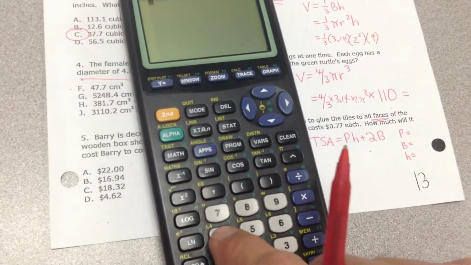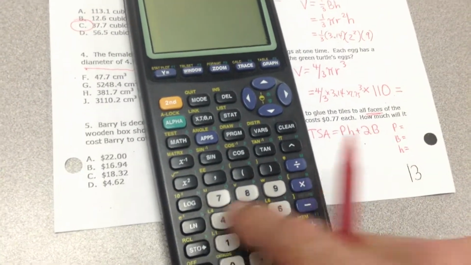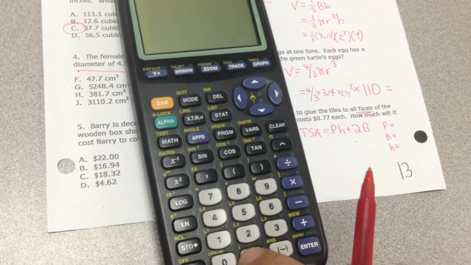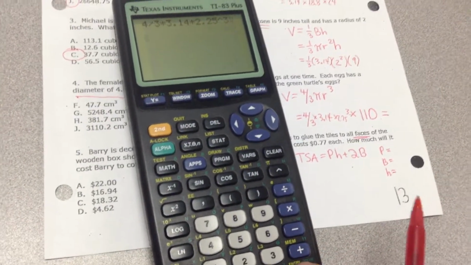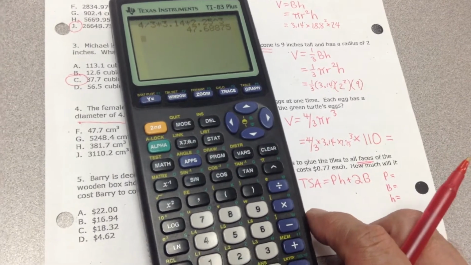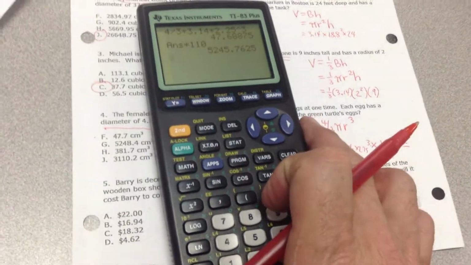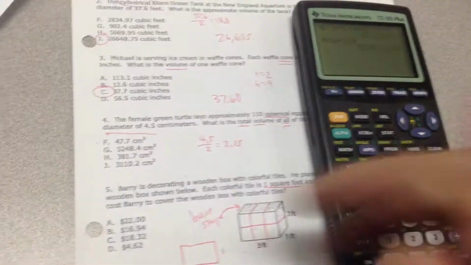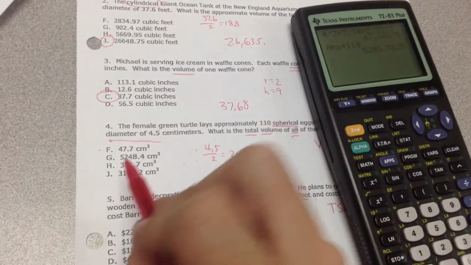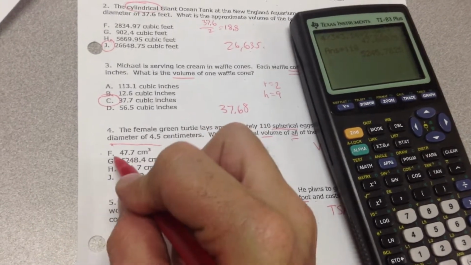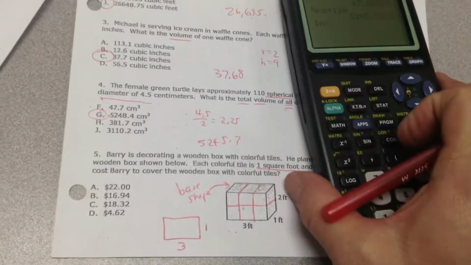So 2.25 to the third power, because it's to the third power in that formula. So again, 4 divided by 3 times pi times 2.25 to the third power. I'm going to get that answer. Okay, so like 47.7, but then again there's 110 eggs, so I got to multiply my answer times 110, 5,245 or so. So I'm looking for an answer 5,245, something like that. And I look, and that one's just a little bit higher, again because they probably used pi in the calculator, so it gave them all of pi, and that's our answer.